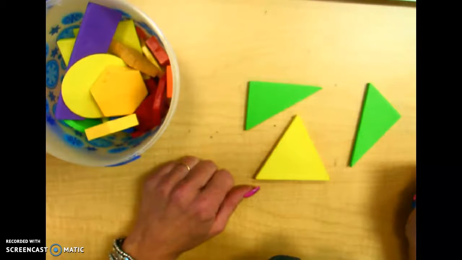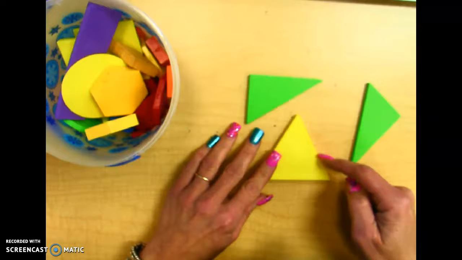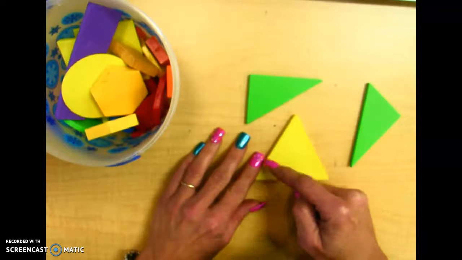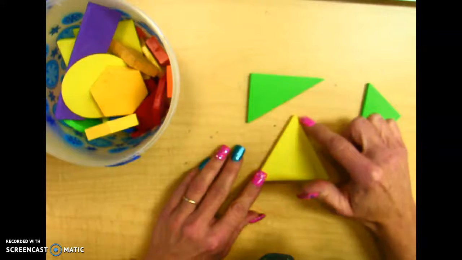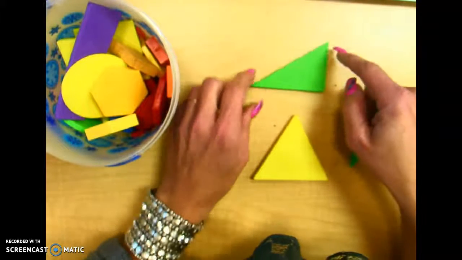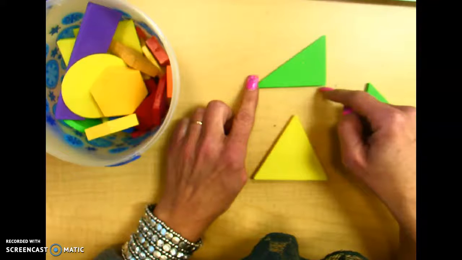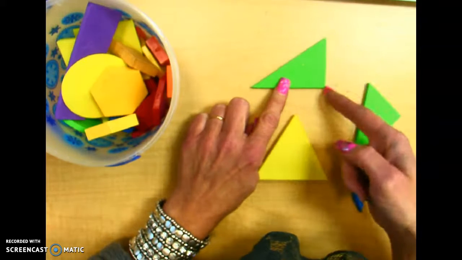Can you tell how? That's right. This triangle has sides that are all equal. This is an equilateral triangle. All these sides are the same. But look at this triangle. It's a right triangle. And it's got a long side, a longer side, and a short side.